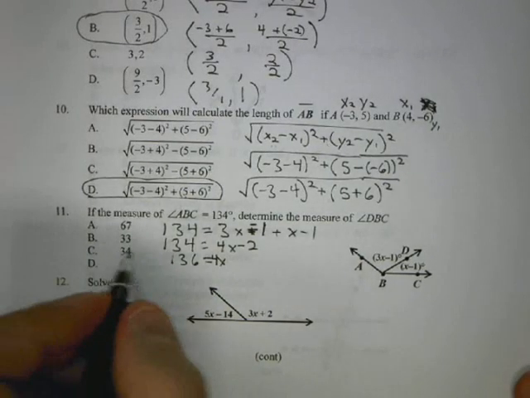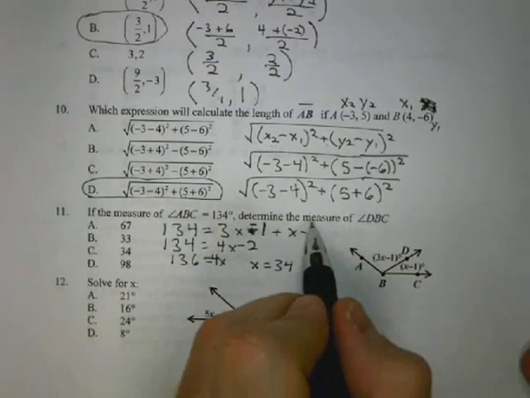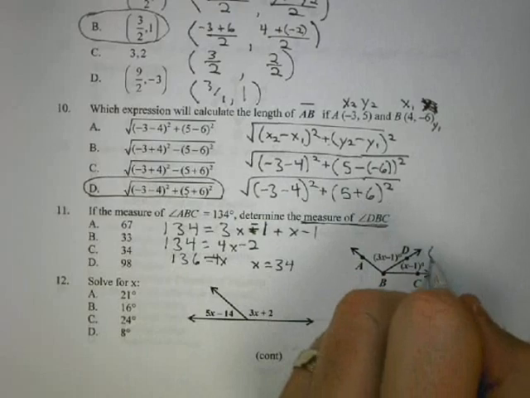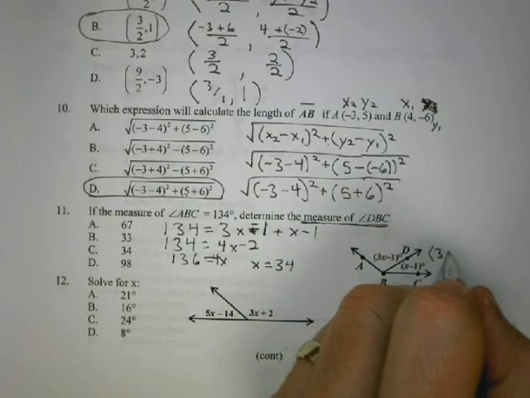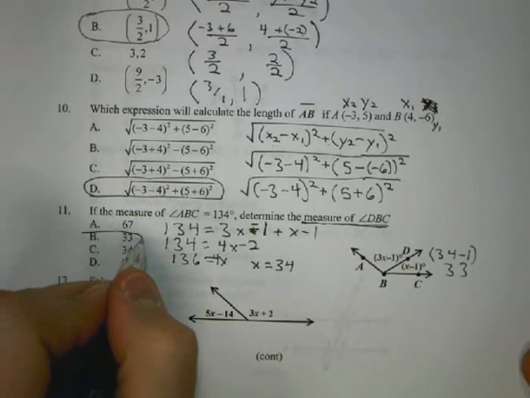Oh, we made a mistake here. It should be 3x minus 1. So that's 4x minus 2. So we're going to add that 2 over. We get 136 equals 4x. So x is 34. We have to be careful.